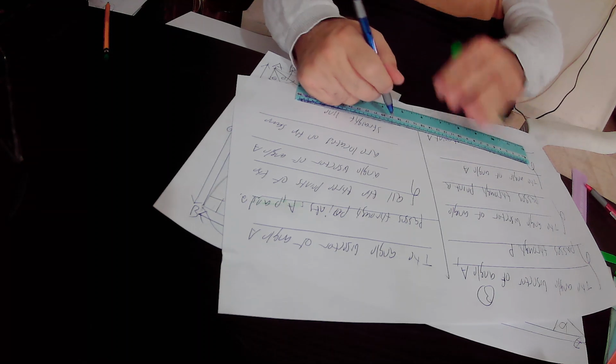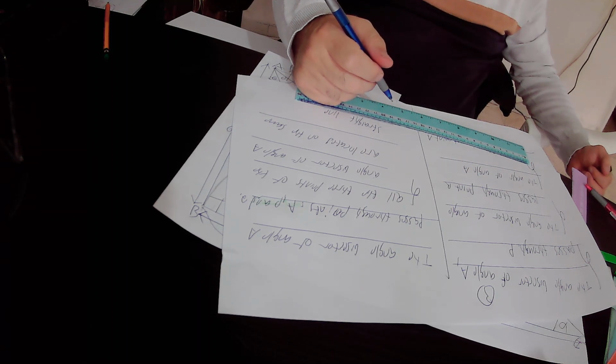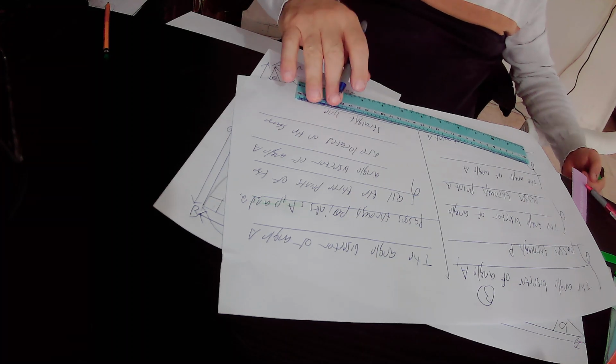The straight line is actually the angle bisector itself.